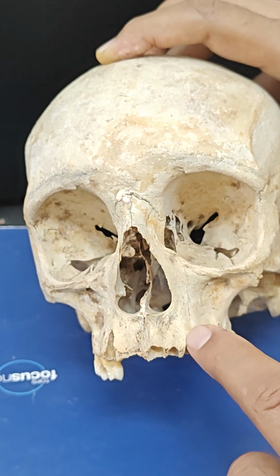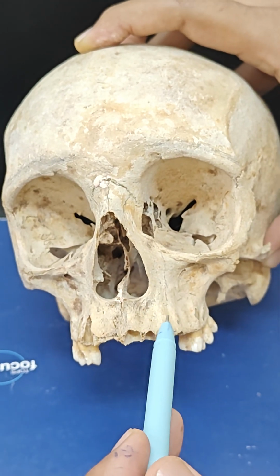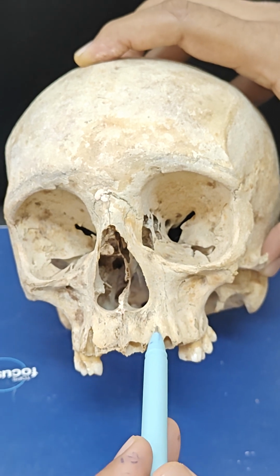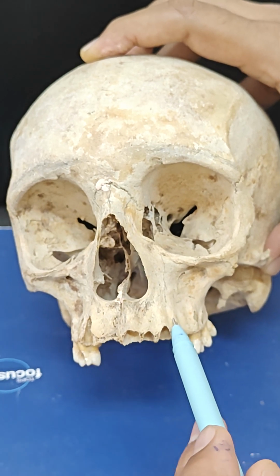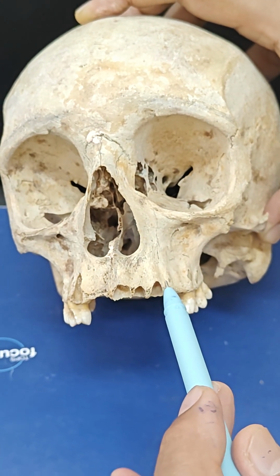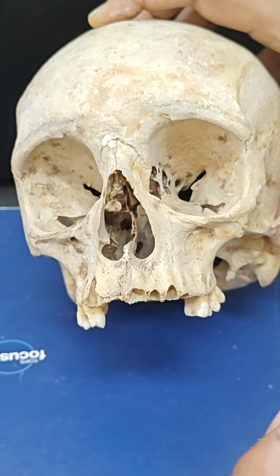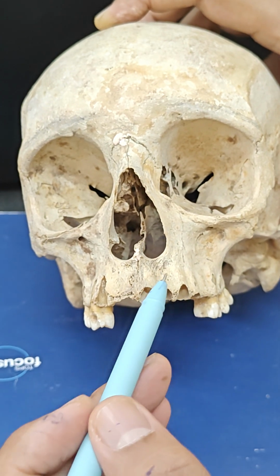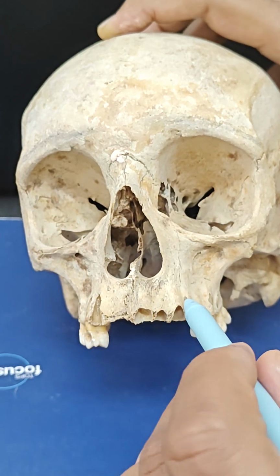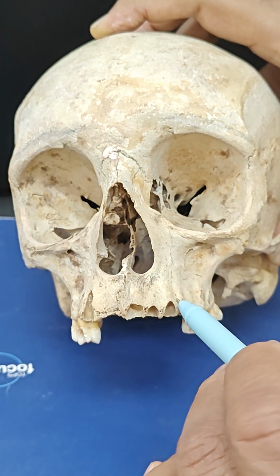This is called the canine eminence, and just medial to the canine eminence there is the incisive fossa, and lateral to it is the canine fossa.